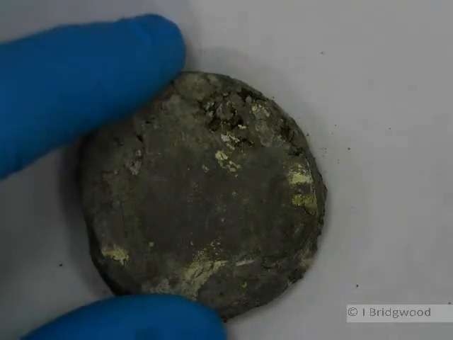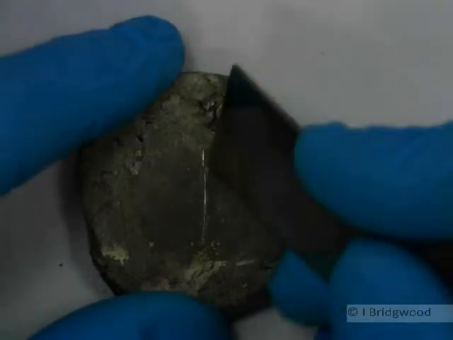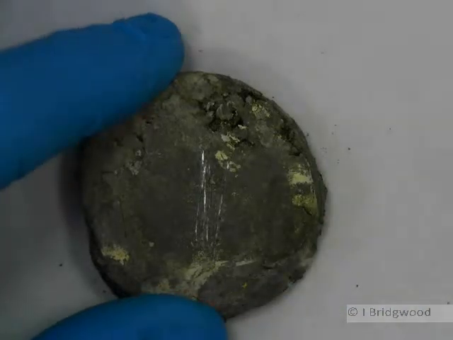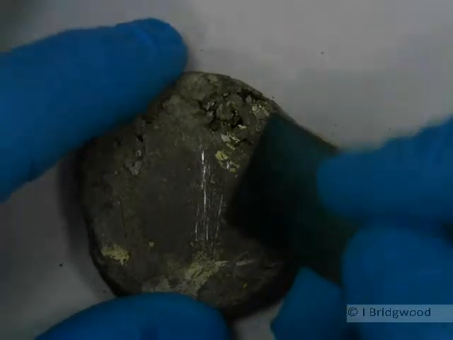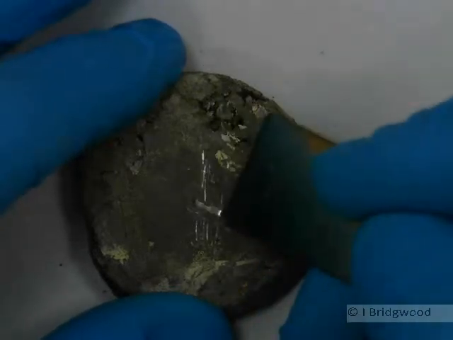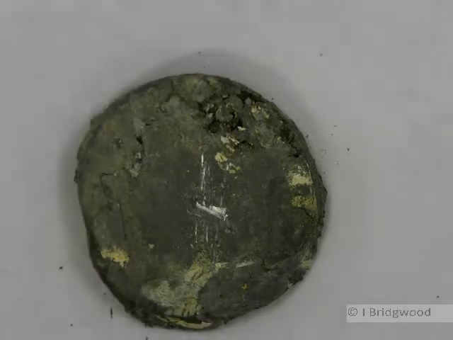Doesn't look much like a metal at the moment, but let's just give it a bit of a scratch. There you can see the shiny surface of lead, which of course is characteristic of metals.